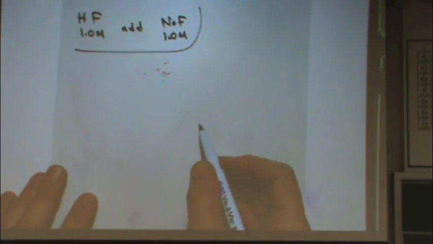Now, this also will pair with a buffer problem because I have an acid and its conjugate base. So we could have math involved in this one. But I think I did this one in class. So let me pick another one here for our buffer example, and we'll go through some math for it, just so you can see how it all works.